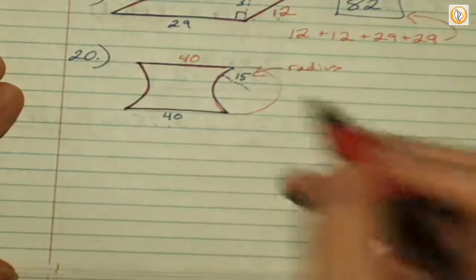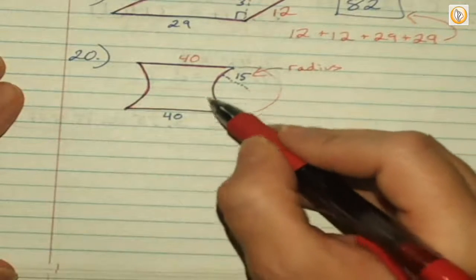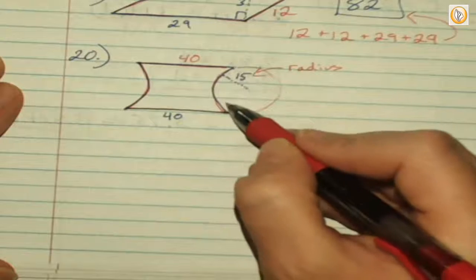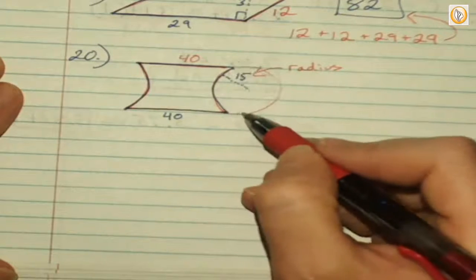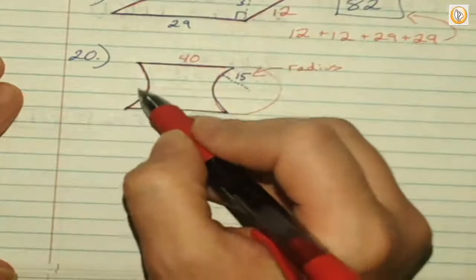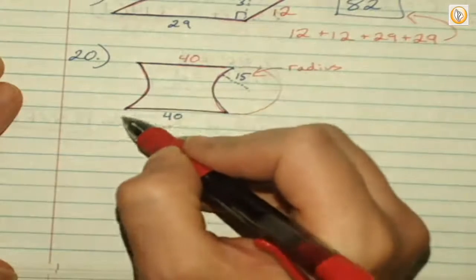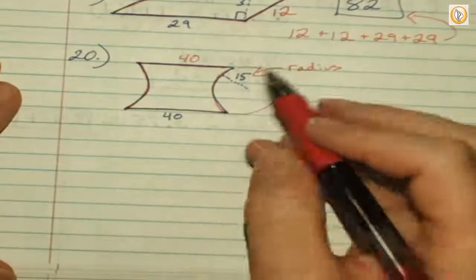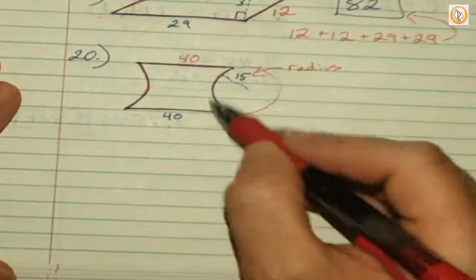This is part of that circle. Do y'all all see that? This is all part of that circle. And this over here is going to be another part of a circle. Same thing. So if we had the radius of 15, can we find the whole circumference?